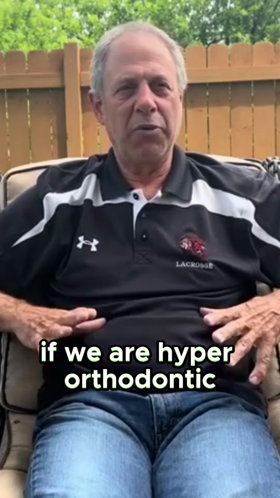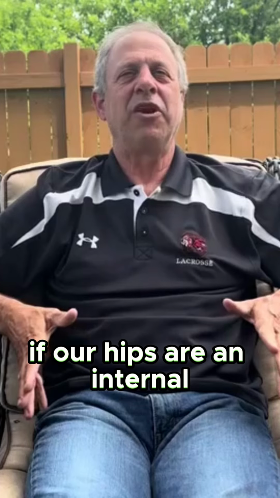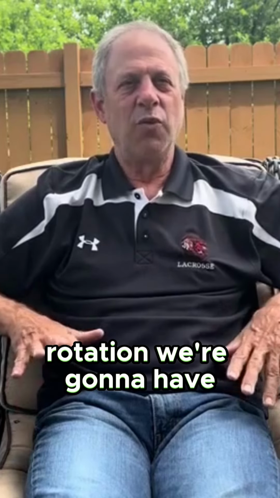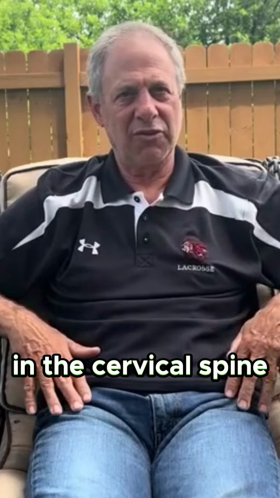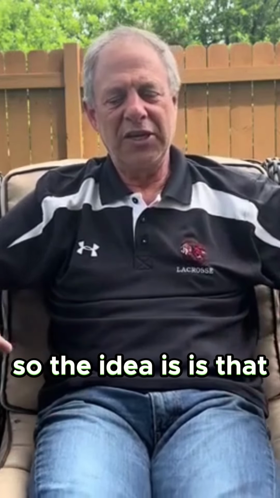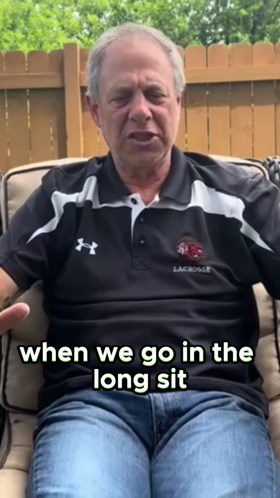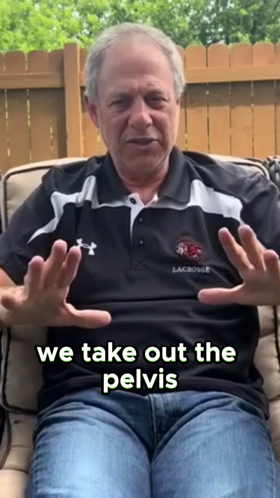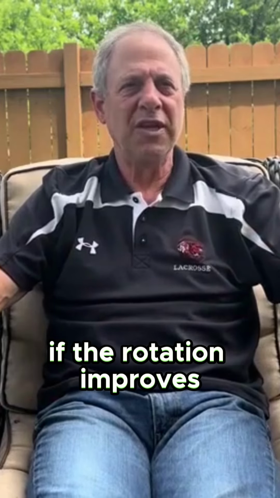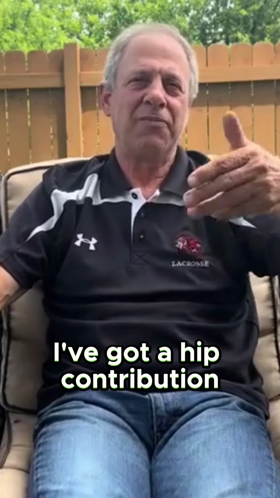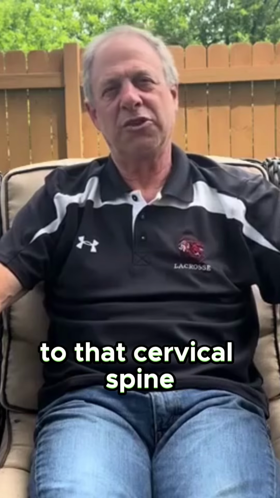So if we are hyperlordotic in the lumbar spine, if our hips are in internal rotation, we're going to have loss of pure rotation potentially in the cervical spine. So the idea is that when we go in the long sit, we take out the pelvis and now we retest rotation. If the rotation improves in long sit, I'm thinking I've got a hip contribution to that cervical spine deficit.